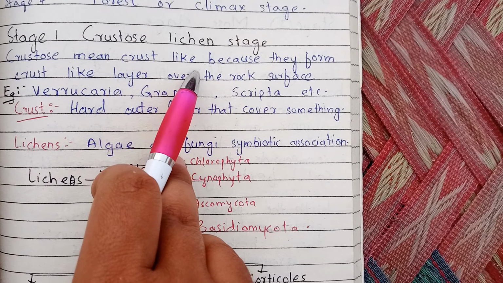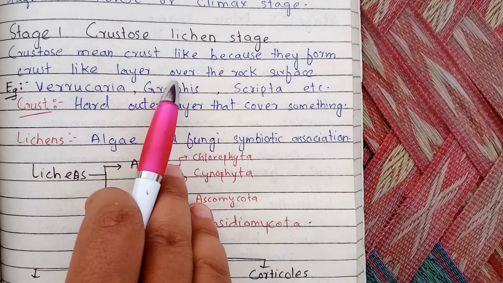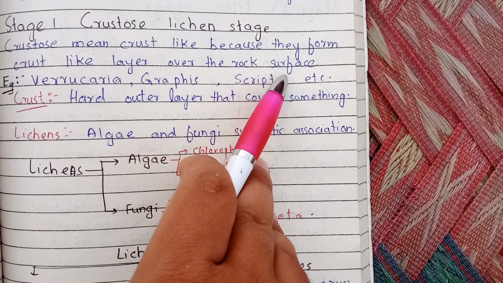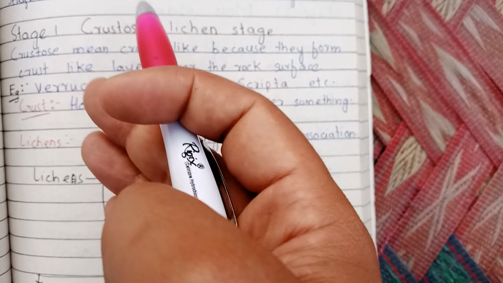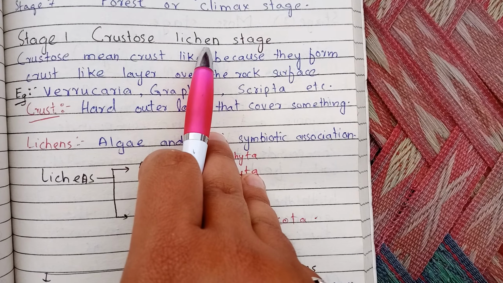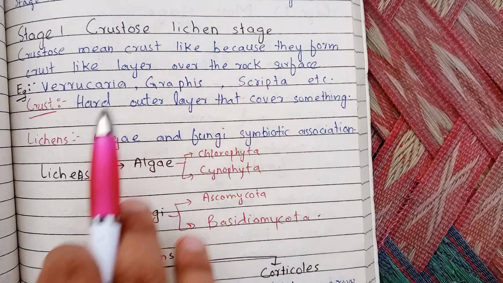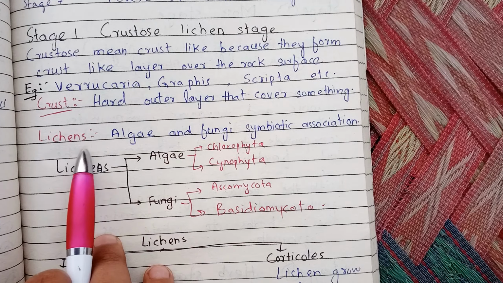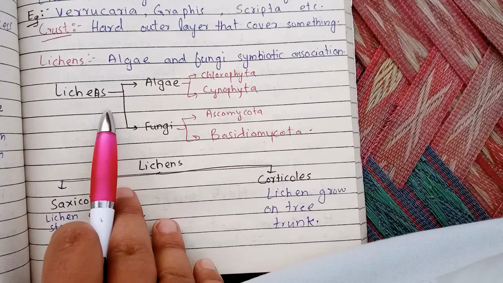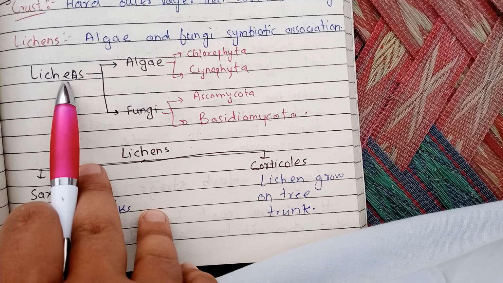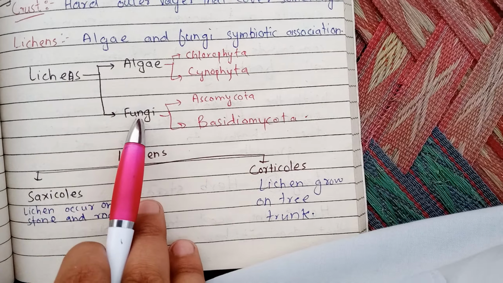Crustose means crust-like, because they form a crust-like layer over the rock surface. A bare area is occupied by lichens. First of all, you must know about the word lichen. Lichen is a symbiotic association of algae and fungi.